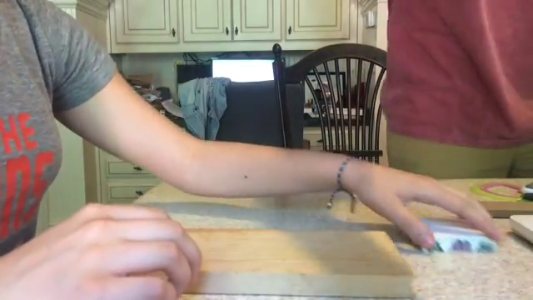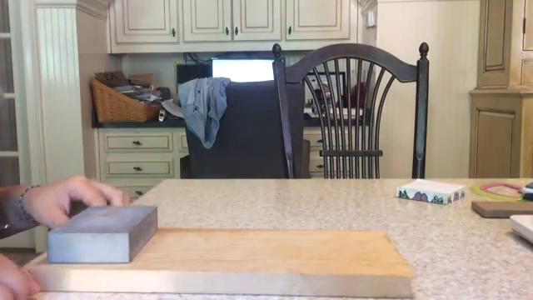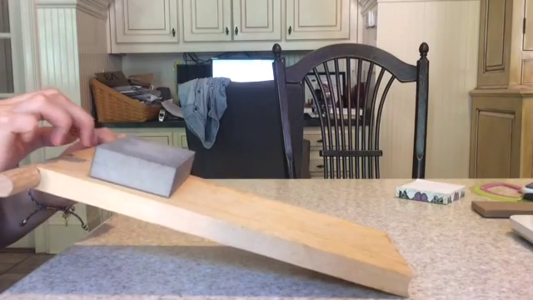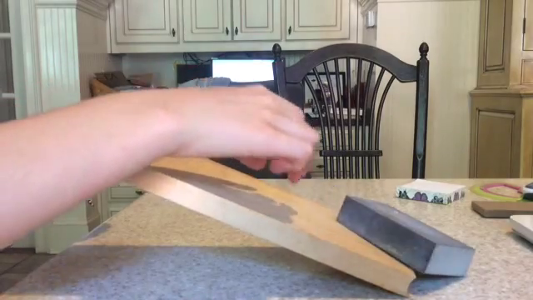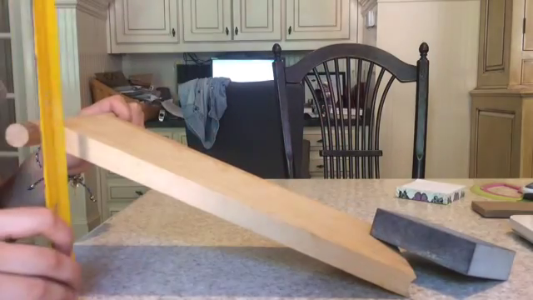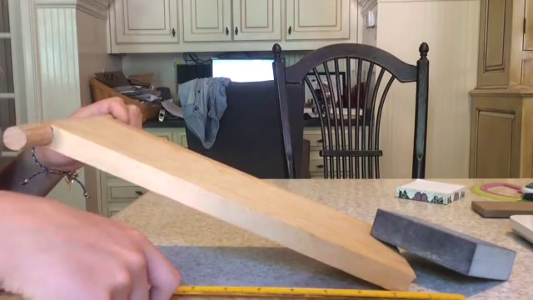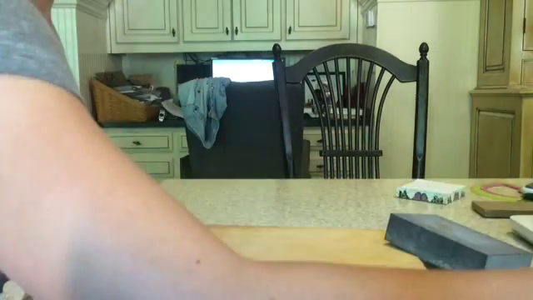Okay, now I'm doing the sandpaper block for kinetic friction. It requires a little more push. 12 centimeters and 27. Okay, now trial 2.